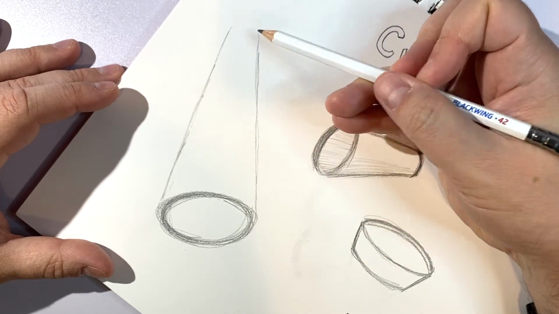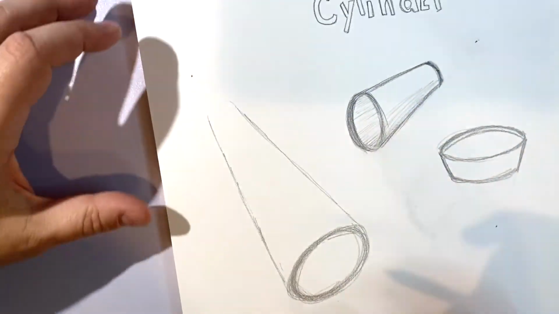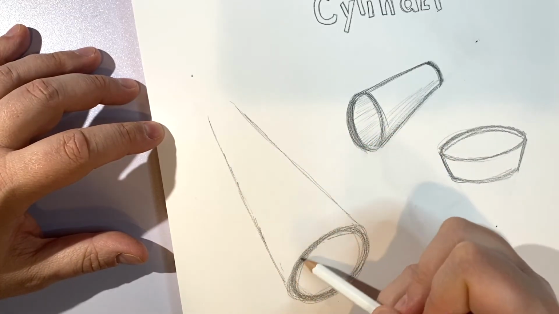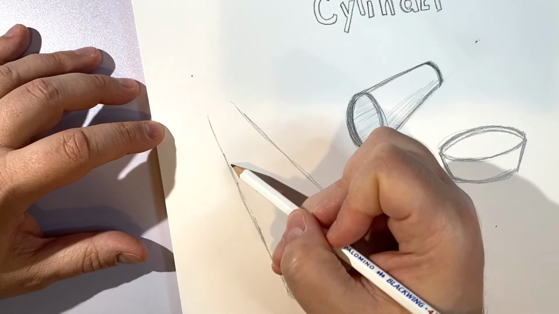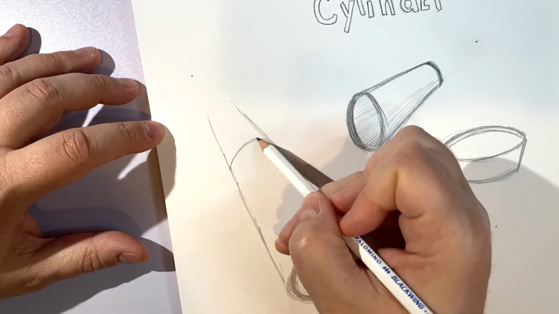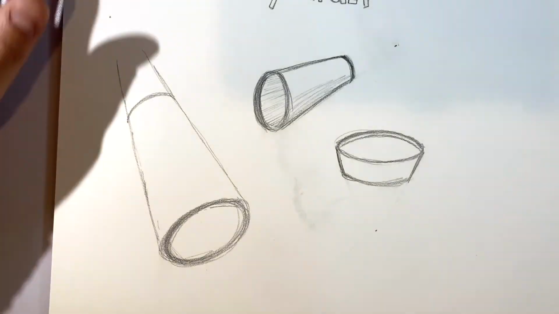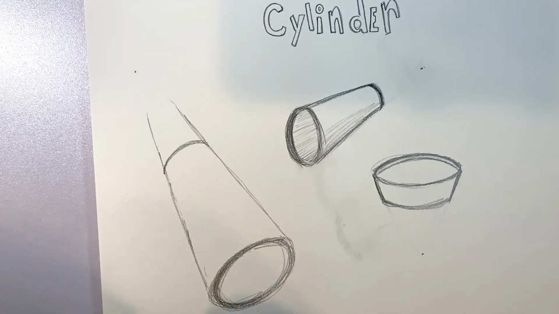Or you can just use a ruler. We'll do that, and then I'll make this one a little bit longer. So I'll replicate this line right here, right here. Okay. I'll take my trusty kneaded eraser.